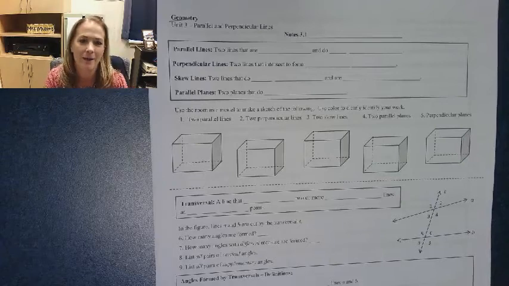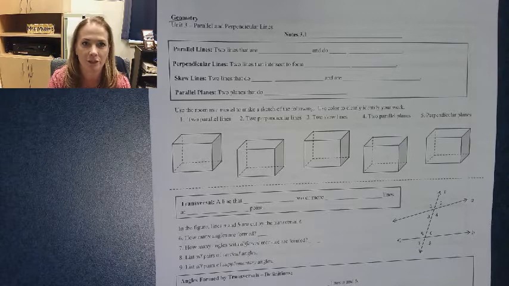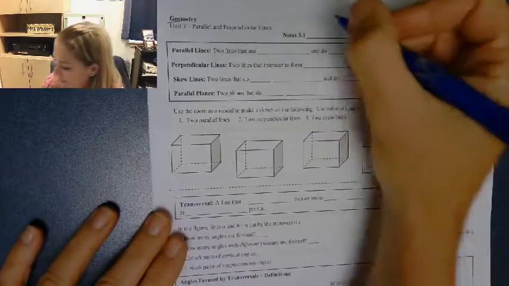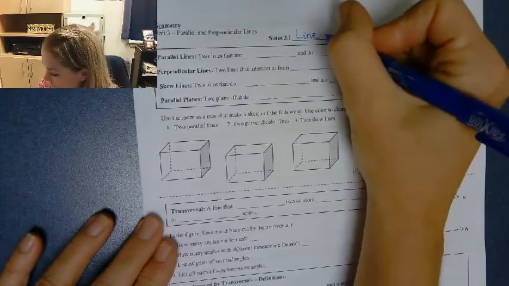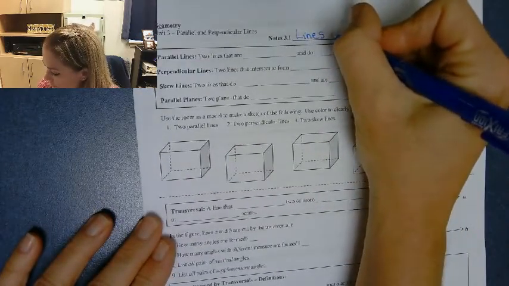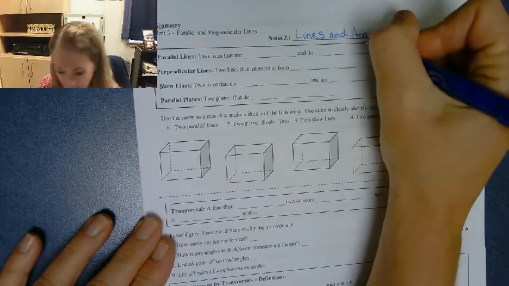All right, here we are starting chapter 3. Our first section is 3.1 lines and angles, and it's mostly just vocabulary, so this won't be too much to get down. Lines and angles.